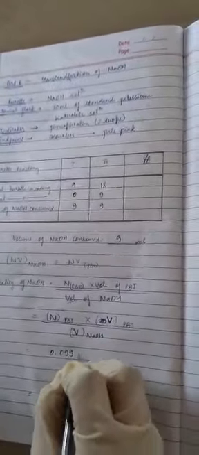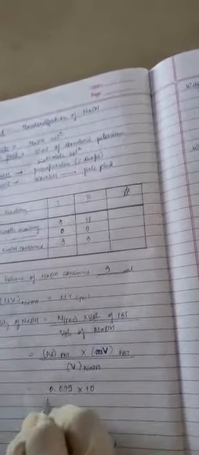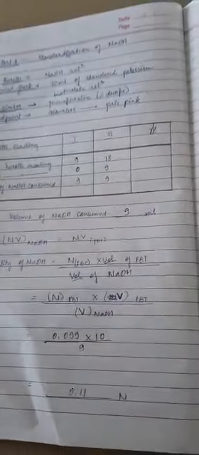0.099 into volume of bithalate. How much did you take in the conical flask? It is 10 ml. Divided by volume of NaOH, how much is consumed? 9. So do the calculation. 0.099. So you got the value as 0.11 normality.